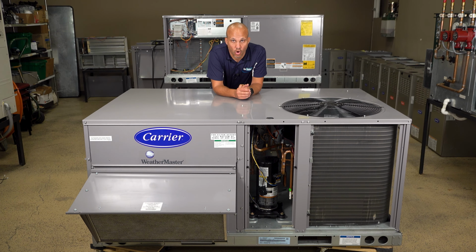units. Now, if you have an all-electric rooftop, meaning there's electric resistance heat in there, switching to a heat pump rooftop makes a ton of sense in every scenario. A heat pump is always more efficient than regular electric resistance heat. So you should definitely do that.